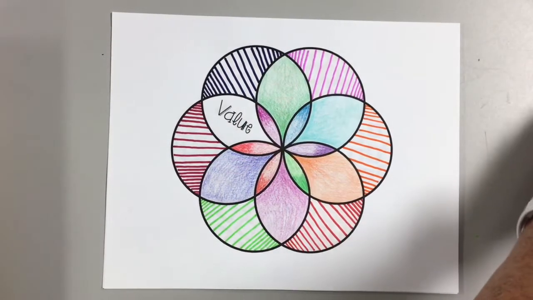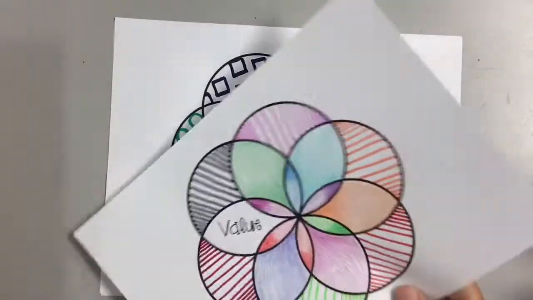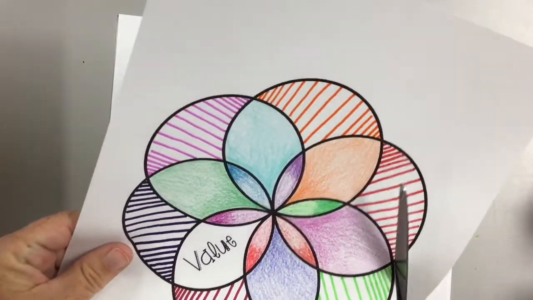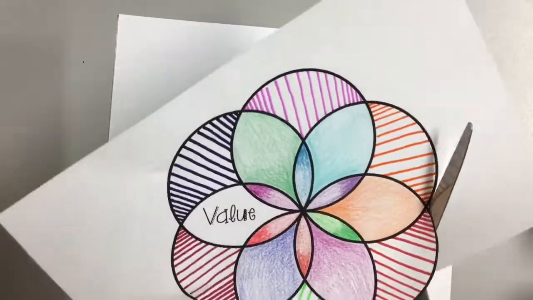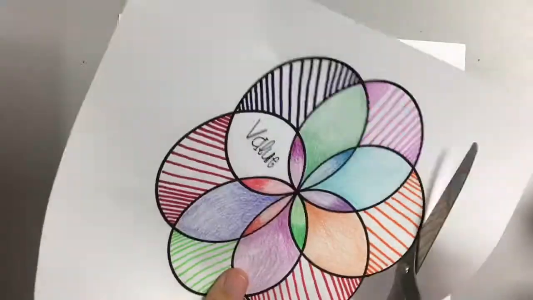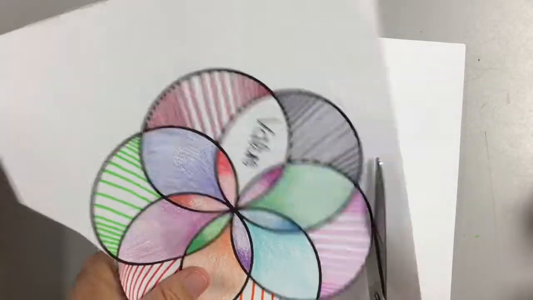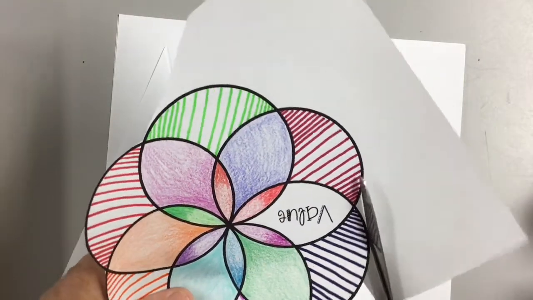Now that we have all of our definitions completed, we're going to go ahead and put together our sphere. So you're going to need to cut out each of these designs. I like to try to cut as close to the black line as I can, not cutting off the black line, but sometimes that does happen. So I'm just going to cut around the black line on all of my pages.